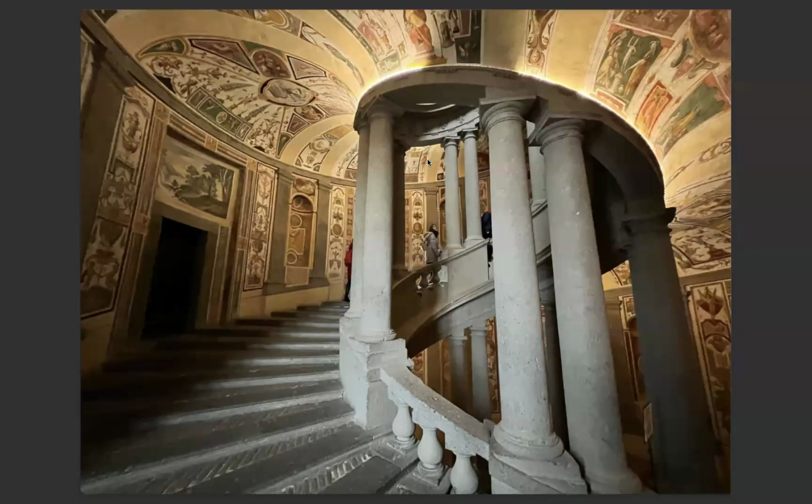This is a proper representative staircase that will become very famous over time, even more famous than the staircase of Bramante. And the reason would be that the Vatican Museums for many, many centuries were closed to the public, while the palace was open for anyone who wanted to pay a fee to enter and see the staircase and the courtyard.